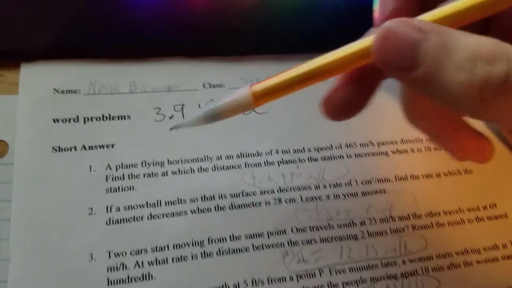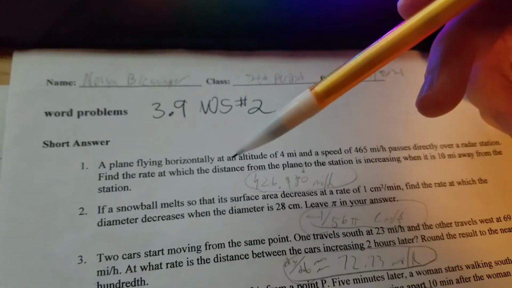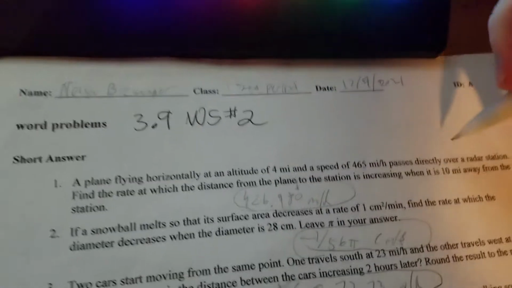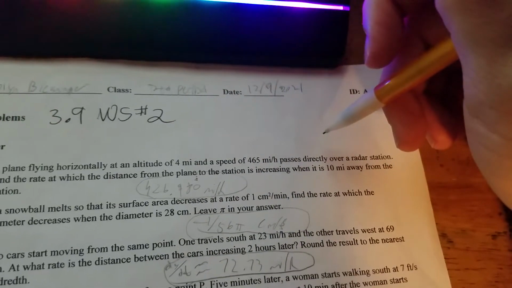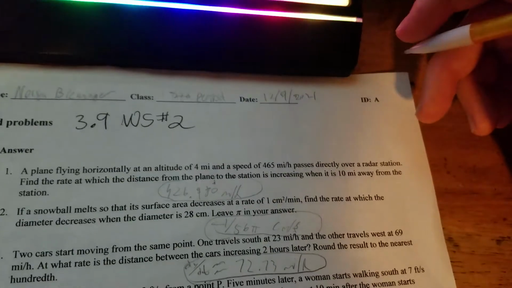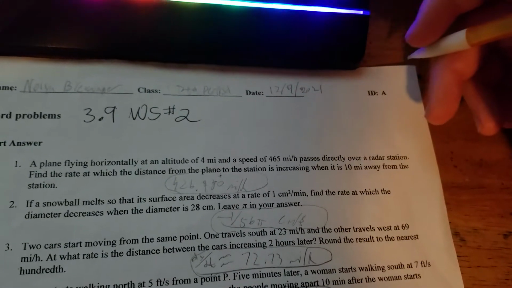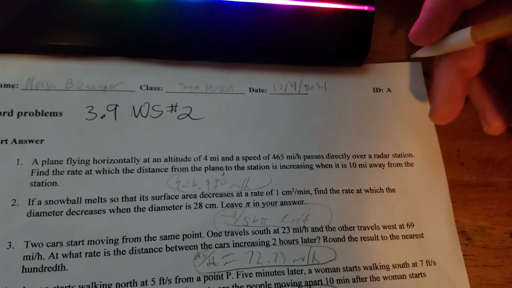Okay, this one. A plane flying horizontally at an altitude of 4 miles and a speed of 465 miles per hour passes directly over a radar station. Find the rate at which the distance from the plane to the station is increasing when it is 10 miles away from the station. So, how you do this is you got the plane, right?